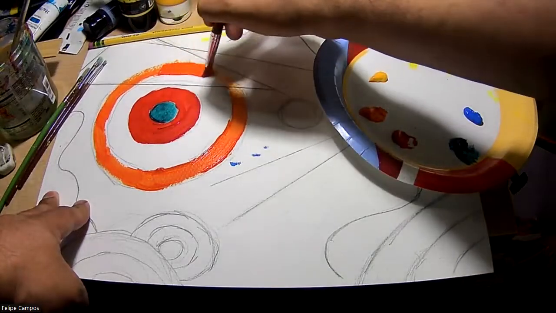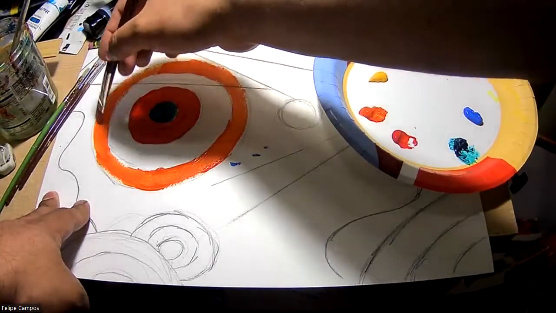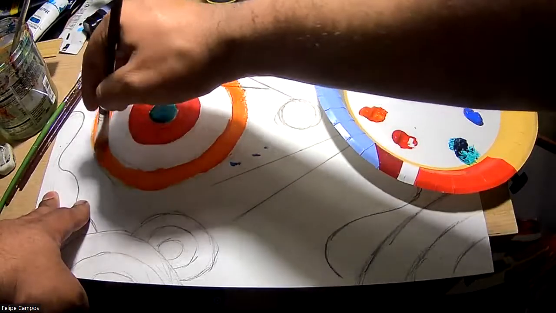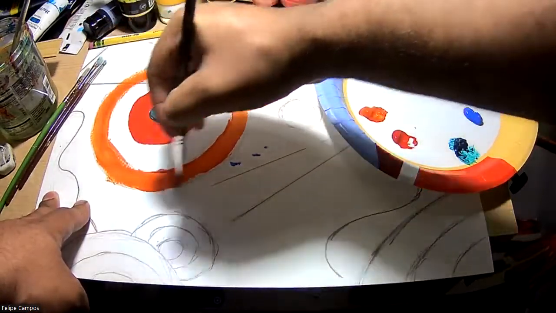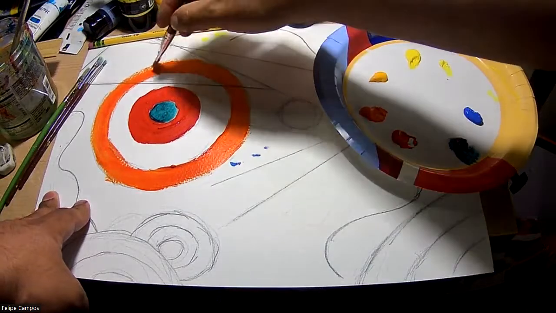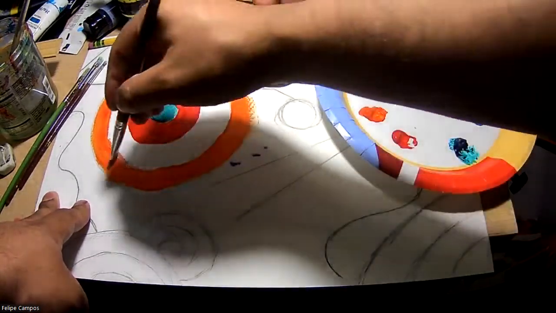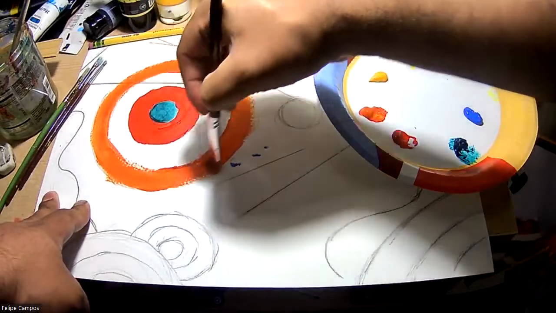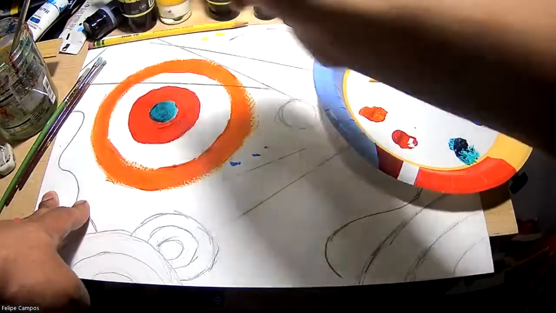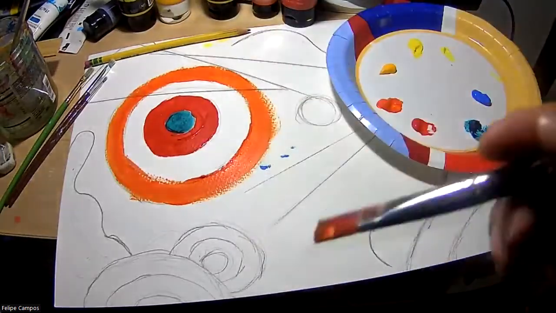Okay, it's a simple idea. We're not going to take too long on it. And plus, we have a lot of other shapes to take care of. Don't worry about perfection. This is just a guide for you. I'm sure you can do it better than me. But it's just a guide to help you create something. Okay, we got that. Looks like a target, the target symbol.